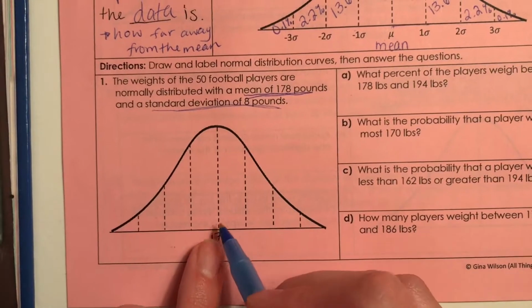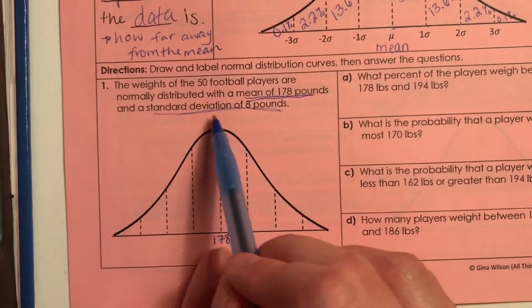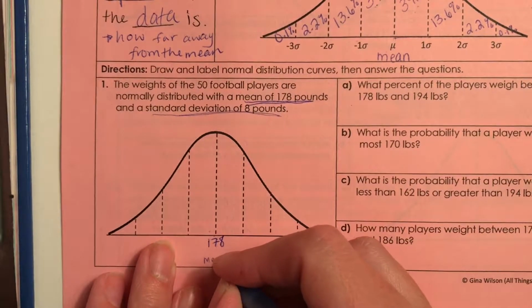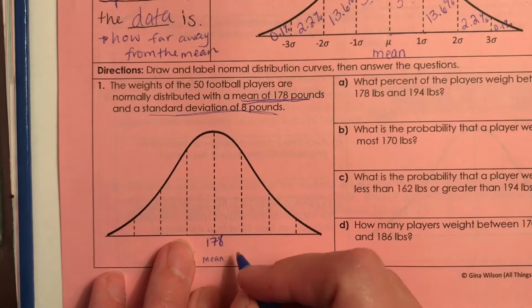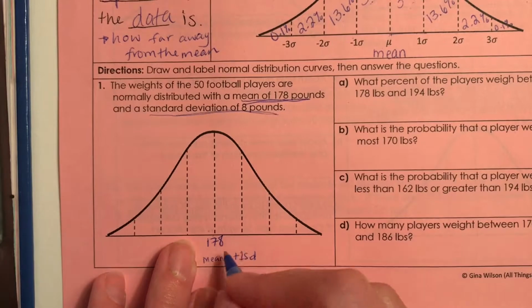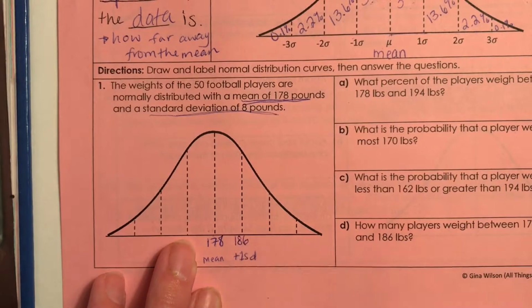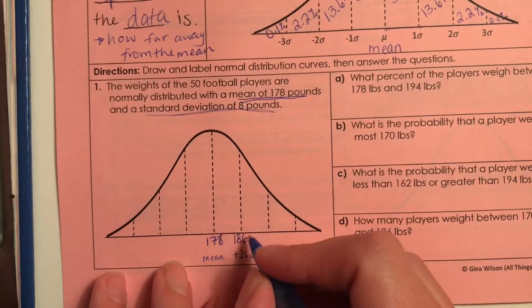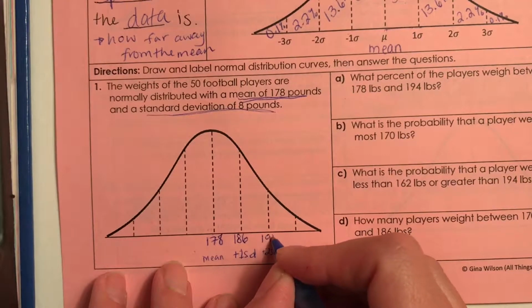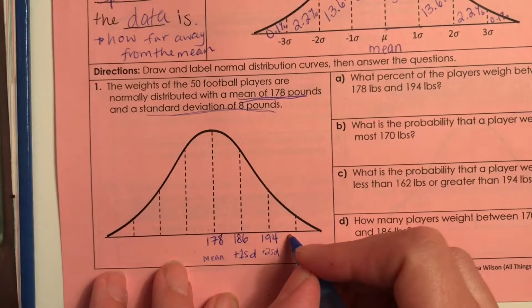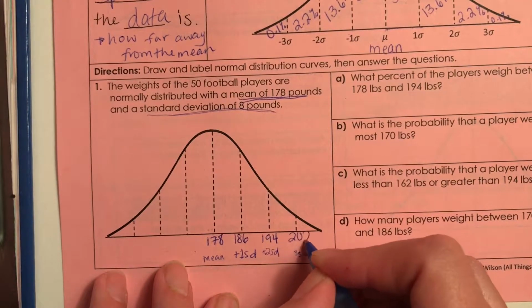Some people will fall a little bit away from that. The standard deviation is 8 pounds. As we move to the right, we add 1 standard deviation: add 8, 186. Then 2 standard deviations: add 8, we get 194. And 3 standard deviations, plus 8, 202.